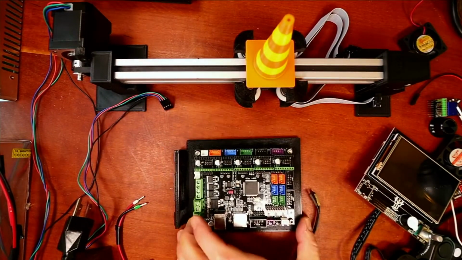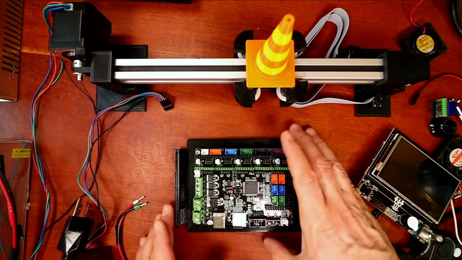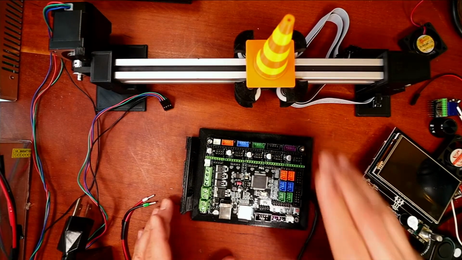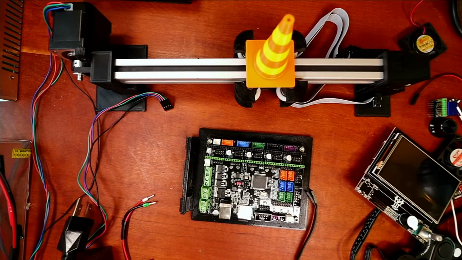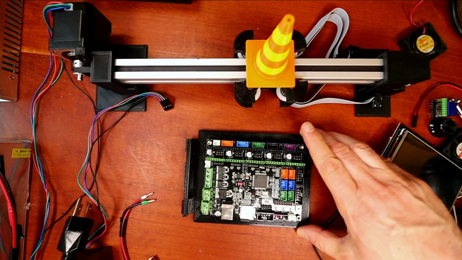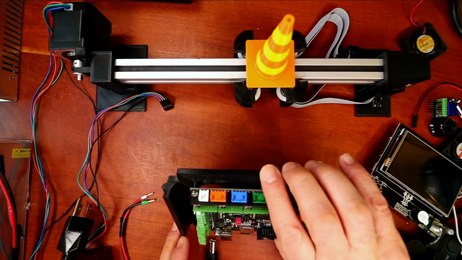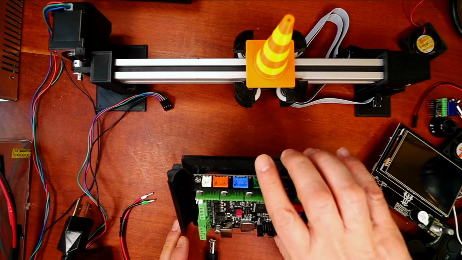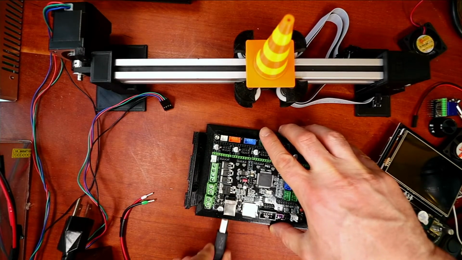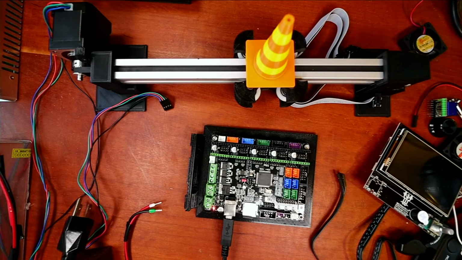That's the SKR 1.1. I originally was going to do a tutorial on this a long time ago, but never got around to it. I was actually doing 8-bit tutorials at the time. So let's try this out. Maybe it'll work. Right now, I think it's set to USB power, so let's see if it powers up. So it does power up. Let's see if we can actually load it.